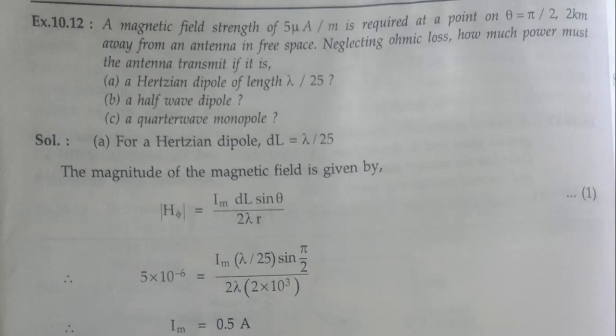Here a few parameters are mentioned: the magnetic field strength H is given, theta is given, and the wavelength is also given, with the length in terms of the differential length.